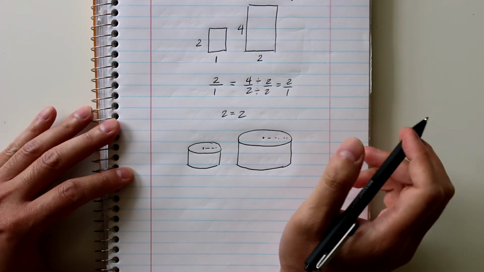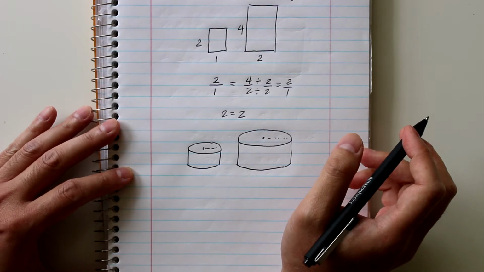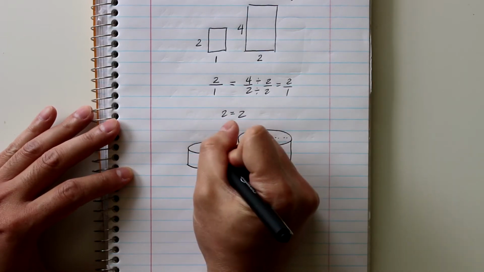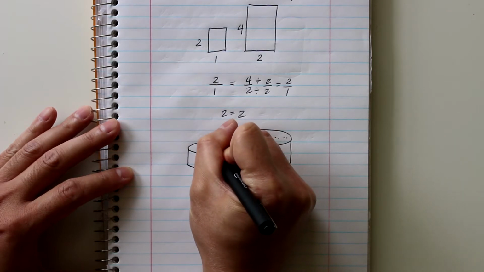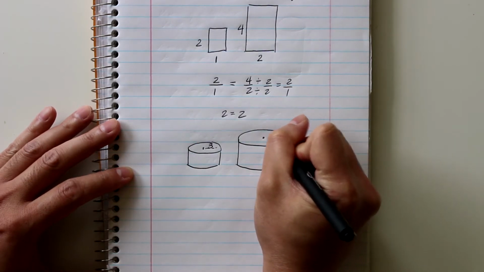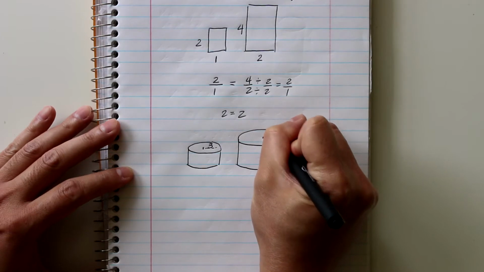So let's say I had 2 cylinders, and one of them had a radius of 3, and let's say that this one had a radius of 9.